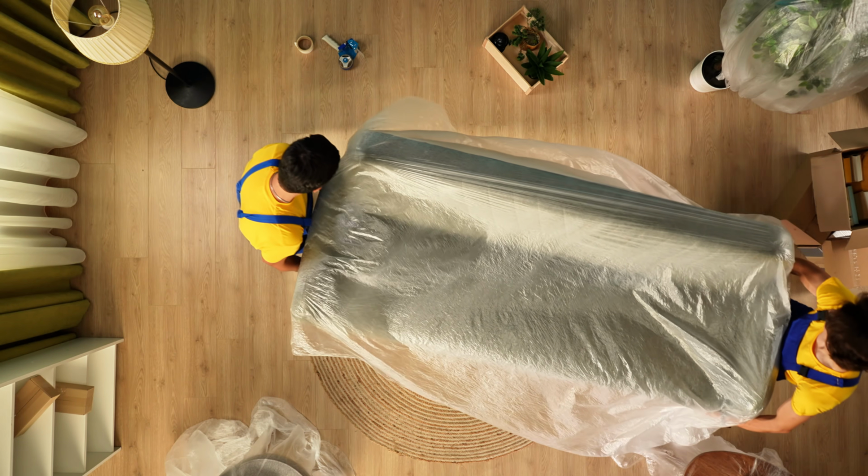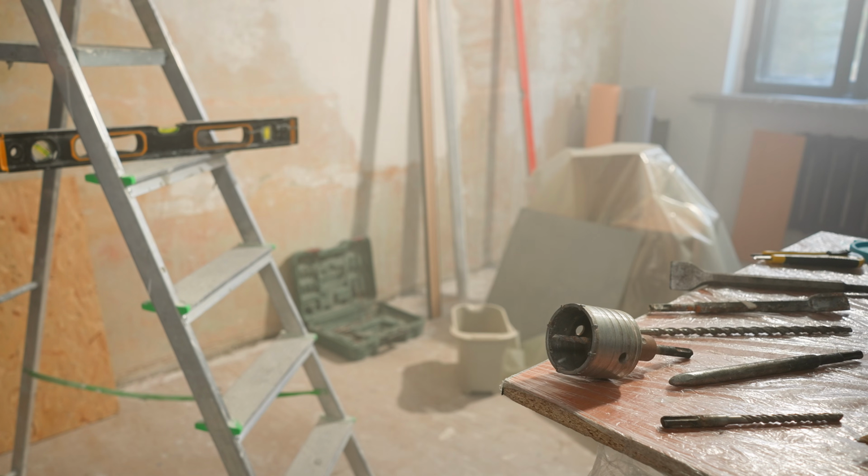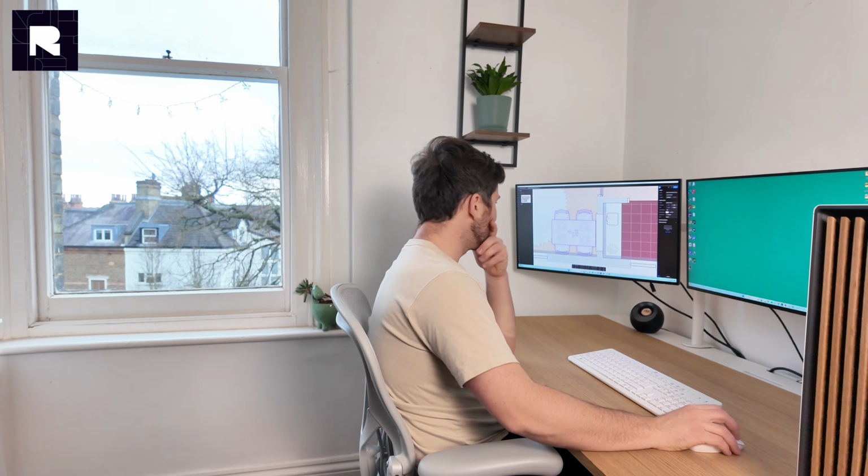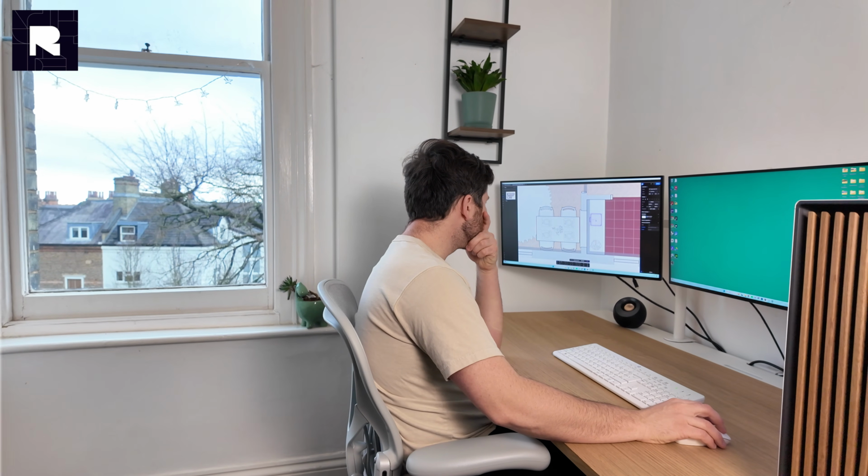Does your home ever feel off? You move the sofa, you tweak the layout, you even renovate, and somehow it still doesn't feel right. What if the problem isn't the furniture, it isn't the size, but the layout itself? Today I'm going to show you exactly how I redesign a home layout in 5 simple steps. And I'll do it live on a real floor plan so you can see how it actually works.